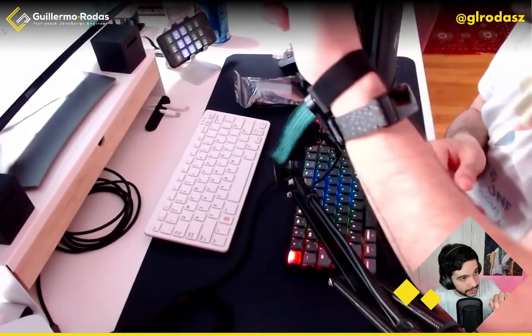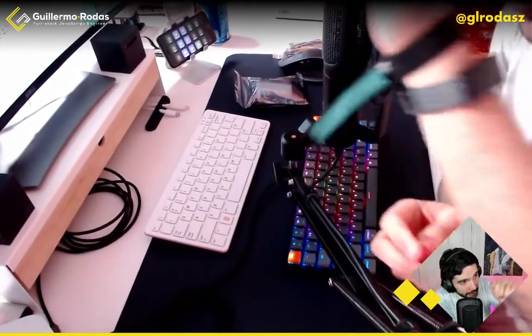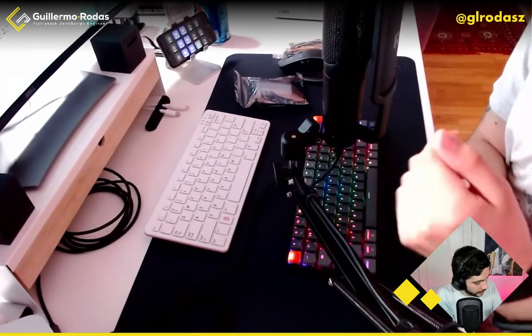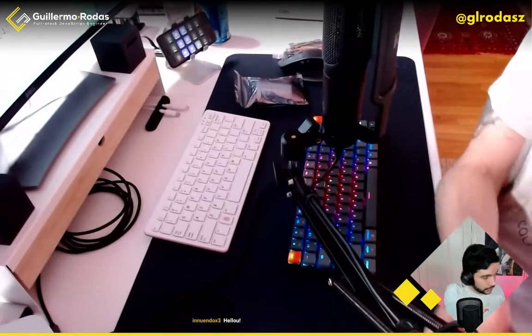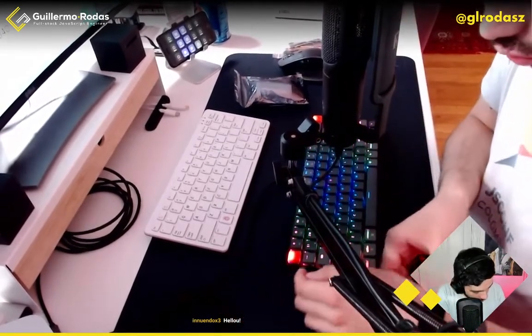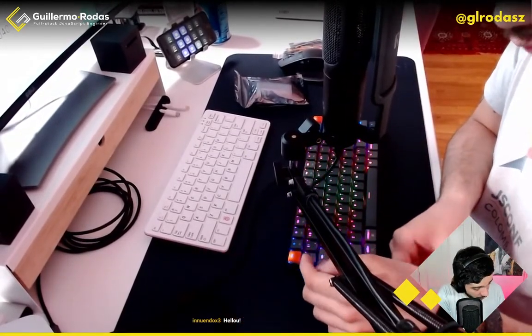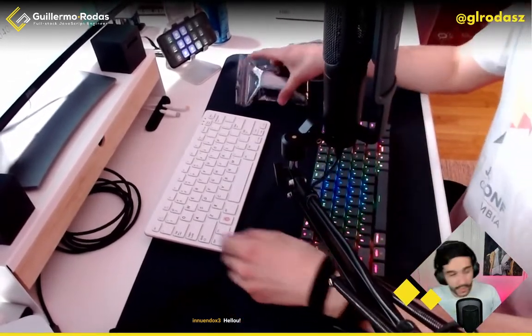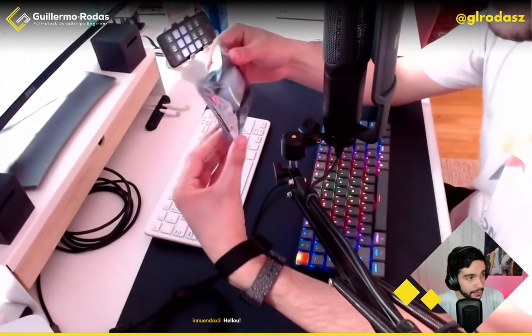So now I have the wrist strap connected with this wire. Hopefully you can see it. So now that is connected to a metal source. If I'm not wrong, it's any metal. If not, I'm screwed. Hello, hello, Innuendo. And now I can manipulate the stuff.